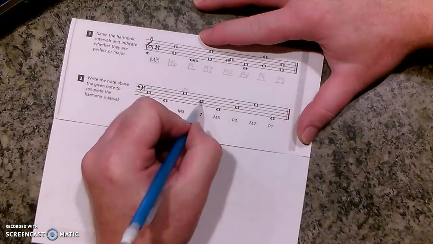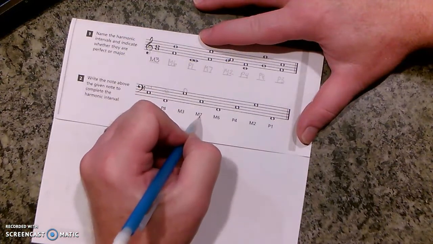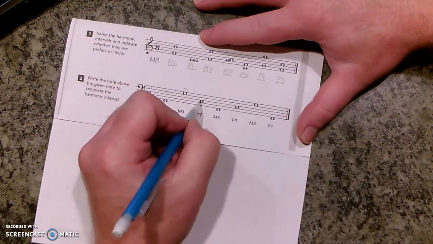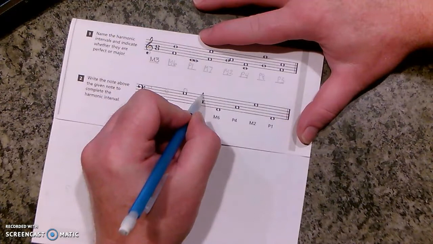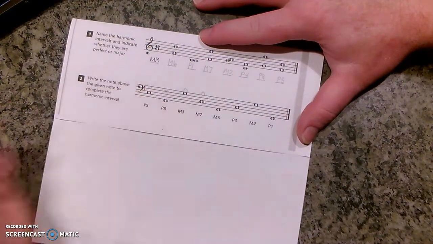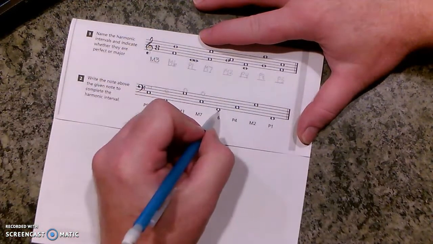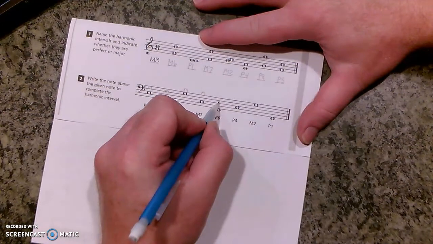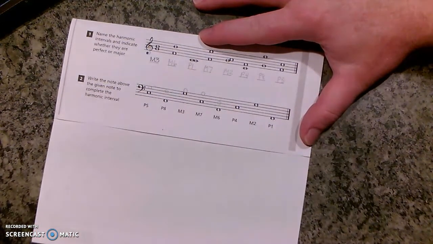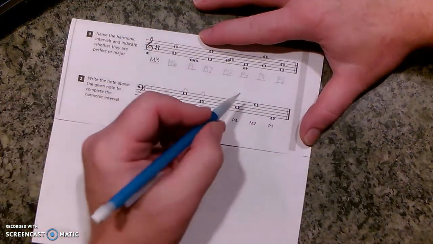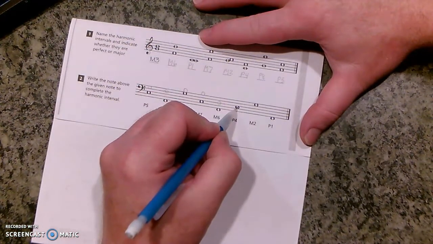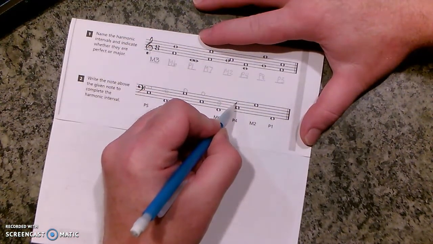A major seventh above C, think of a seventh as an octave minus 1, so think a C up to a C is an octave. Go back 1, that would put us on B. So a C to a B is a major seventh. A major sixth would be an F up to a D. There's our major sixth. A perfect fourth above C would be an F.